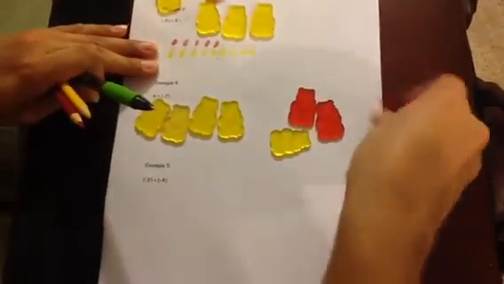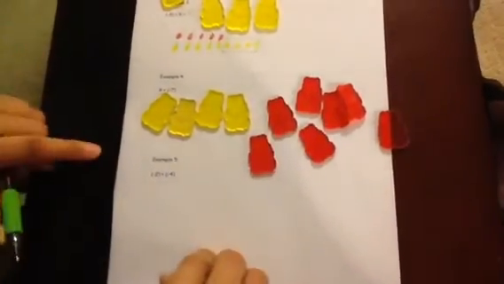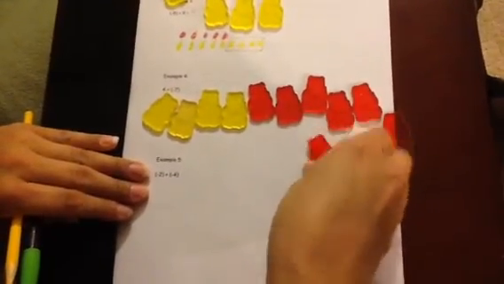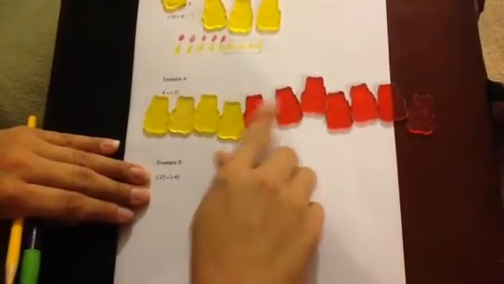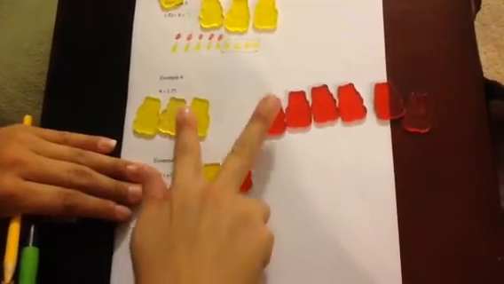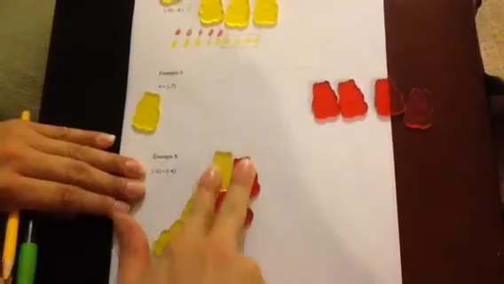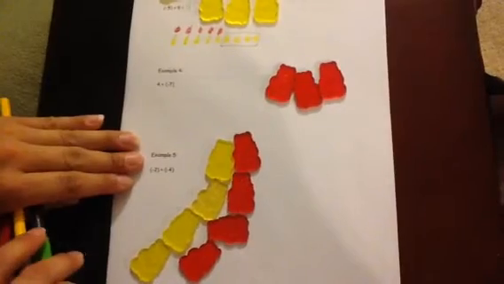All right, for this next one, we have 4 positives, 7 negatives. So when I line all of these up, I want you to think about what your answer is in your head right now. Just try to make a prediction, and let's see if you're right. So these are going to equal 0. These are going to equal 0. These are going to equal 0. And these are going to equal 0. Now we're left with 3 red bears, and red represents negative. So our answer in this case is going to be a -3.